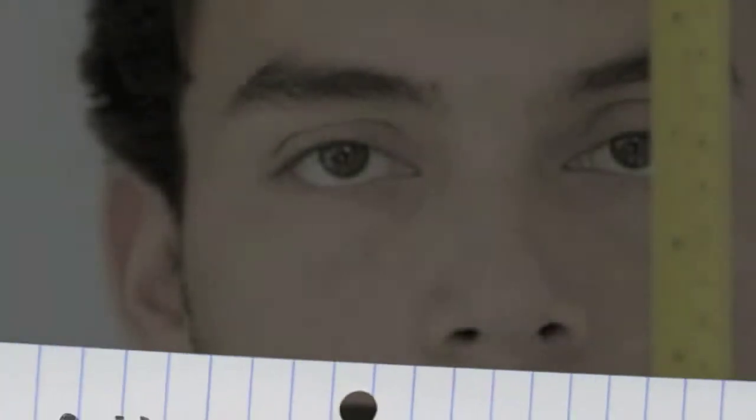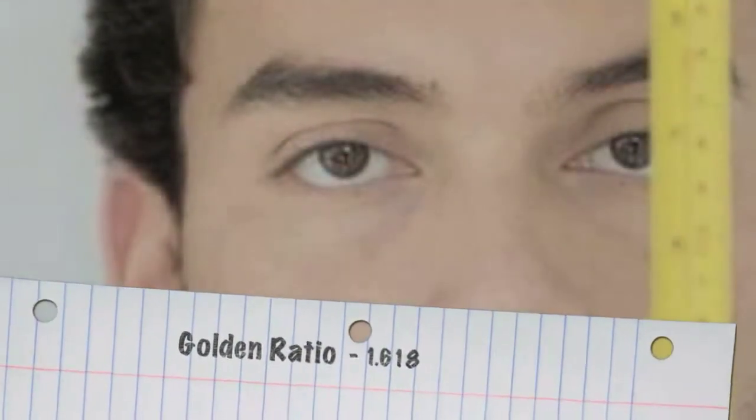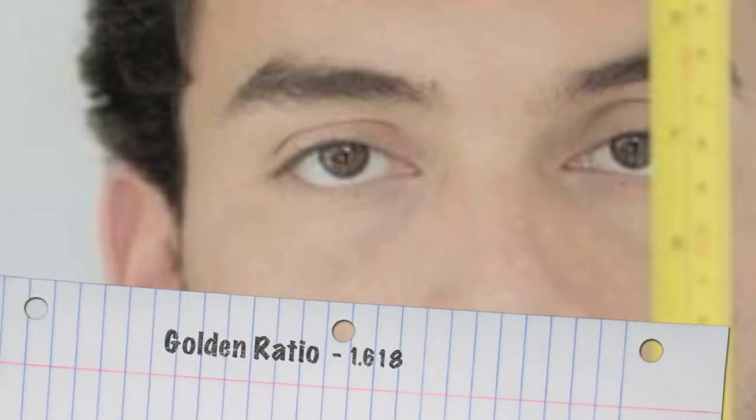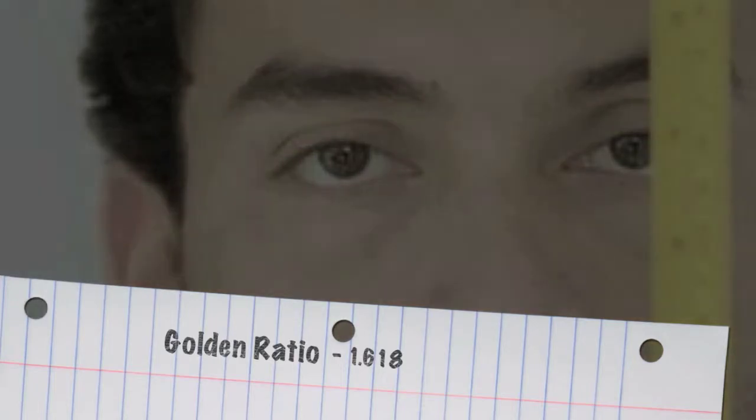The golden ratio is 1.618, and you could compare any two things to see if they fit by adding them together and dividing by the larger number. If the proportion is 1.618, it matches the golden ratio.